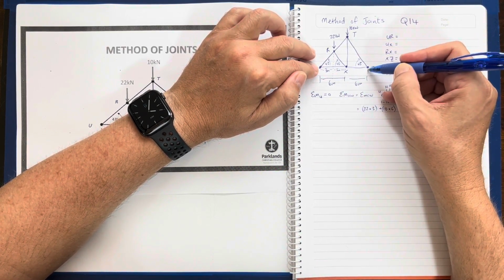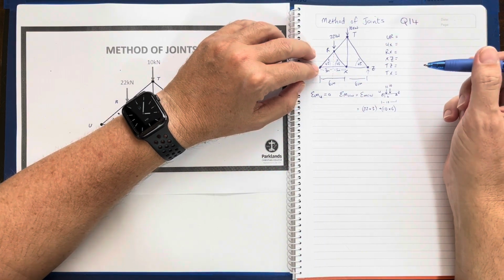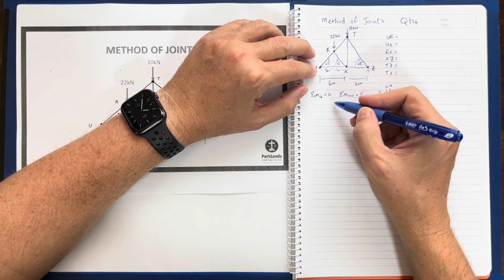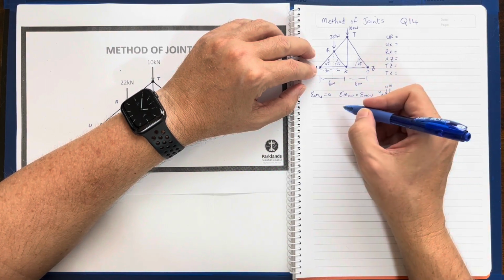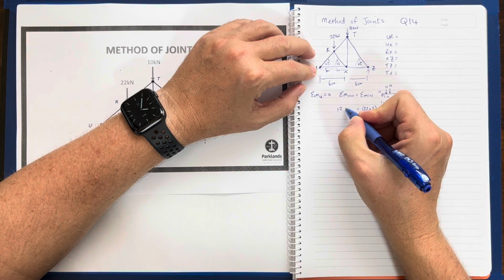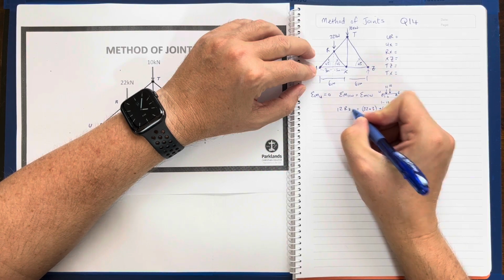I'm going to assume it's positive. I'm going to assume it's up, that support holding that roof truss in place, which is going to be counterclockwise, and that is going to be the reaction at Z, and it is going to be 12. So 12 RZ.